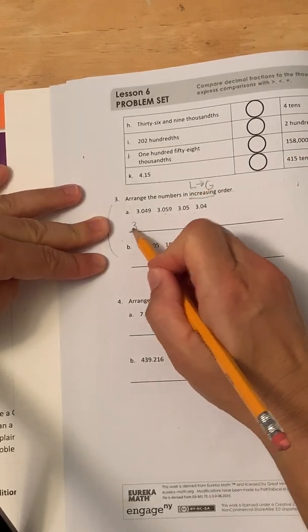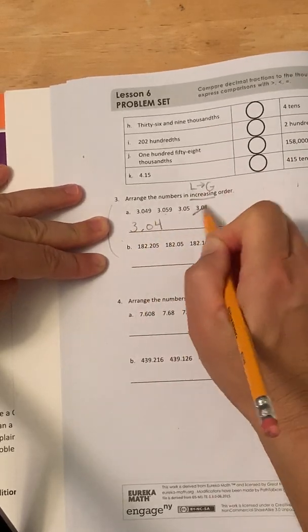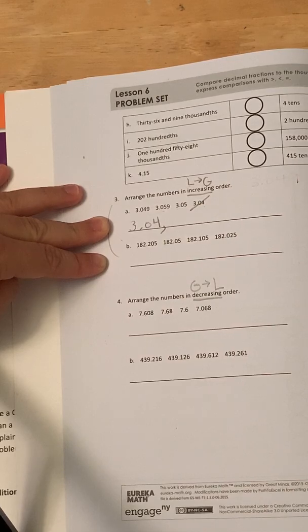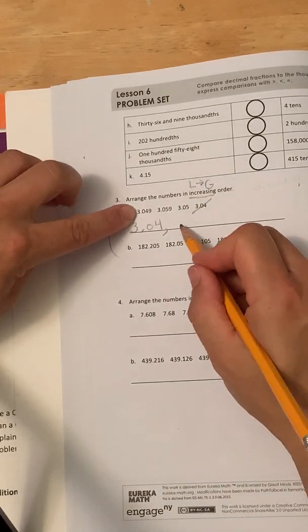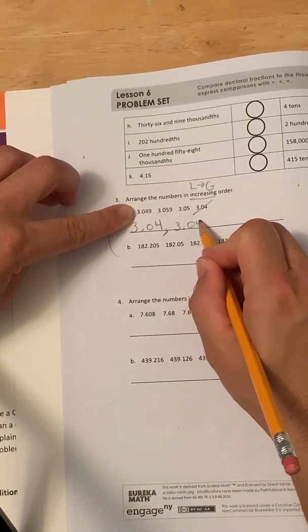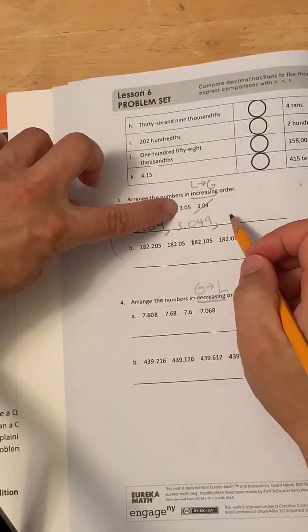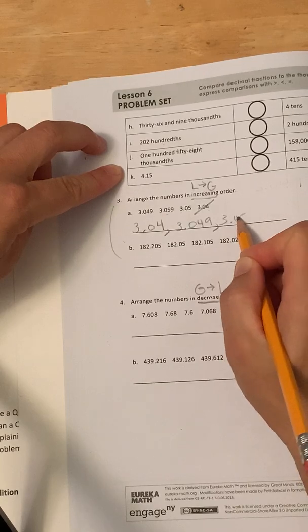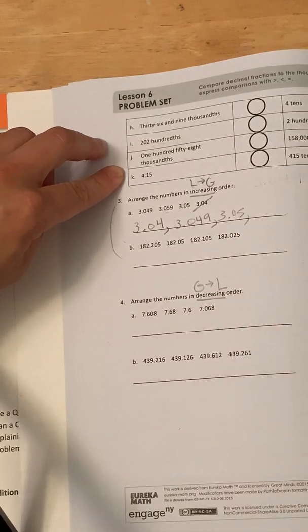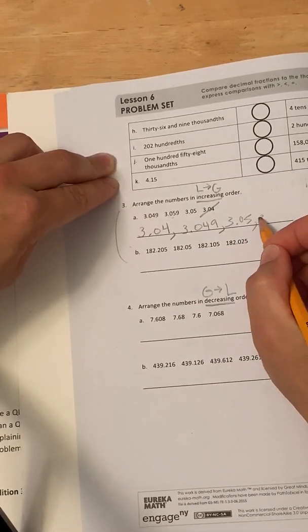So we said this one was the smallest, comma. The second smallest was this one, comma. Then we had this one. And finally, this one.